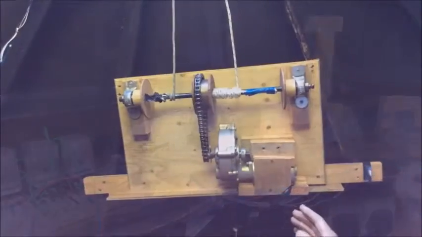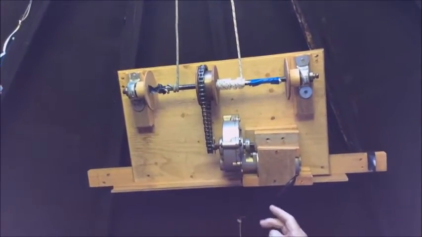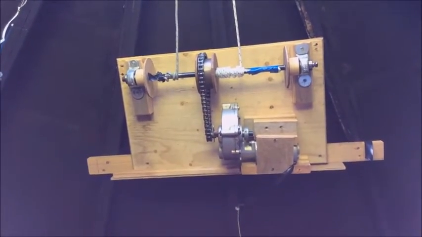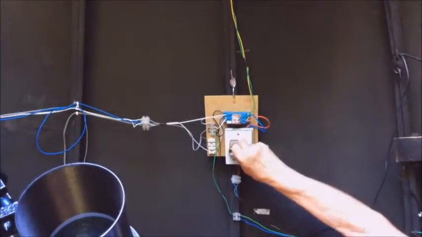This is my arrangement for opening the dome. It's run from the computer, or I can override it by this simple reverse switch here.